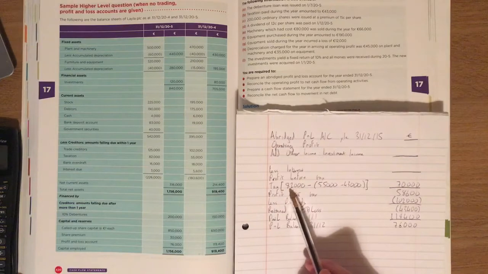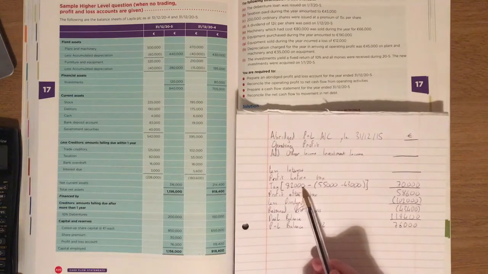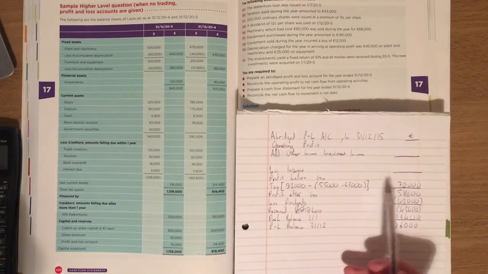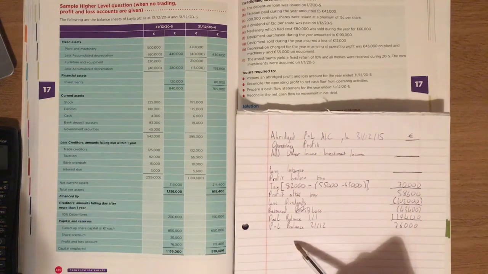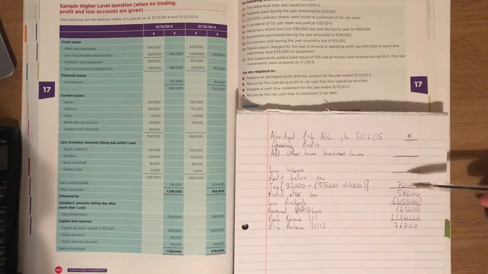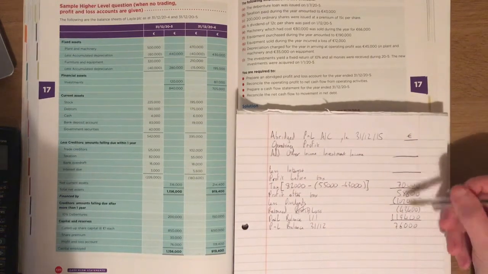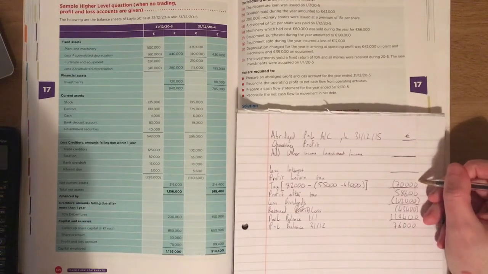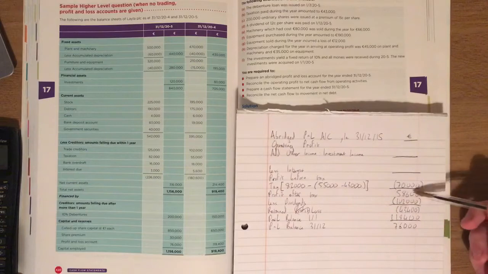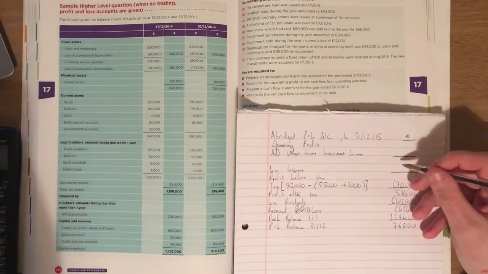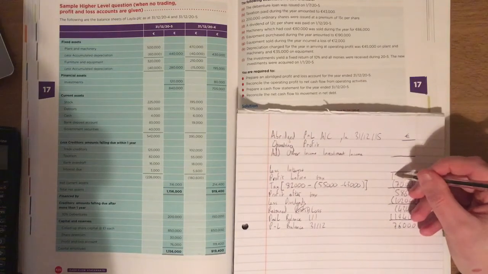I take that away from the 82 that's owing at the end of the period. So that's another 70 in taxation that I must have added on in this period. So that's my tax charge for 2015. All right, same thing again. Normally I will be taking the tax away because it's an expense, it's something I have to pay. So what I'm going to do is 58 plus 70 and get 128,600 here as the profit before tax.